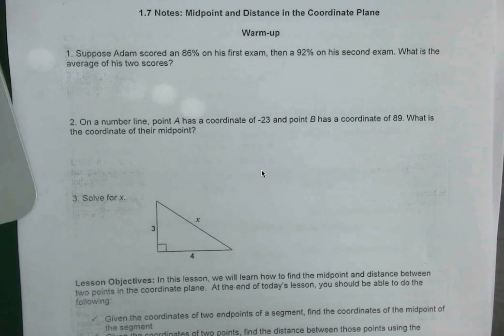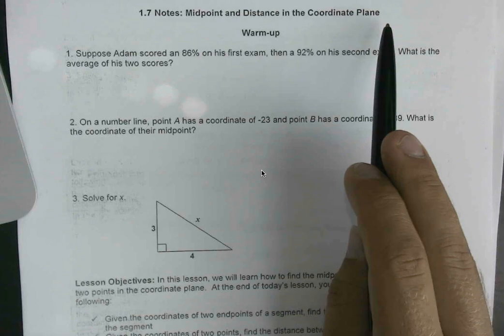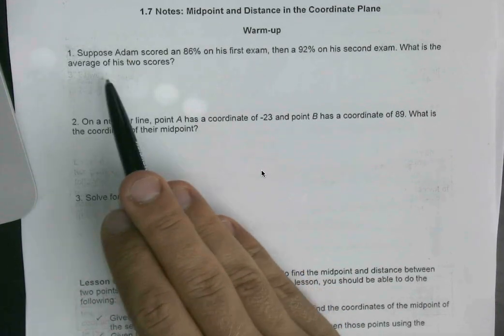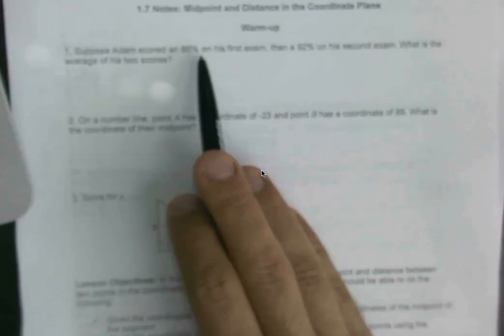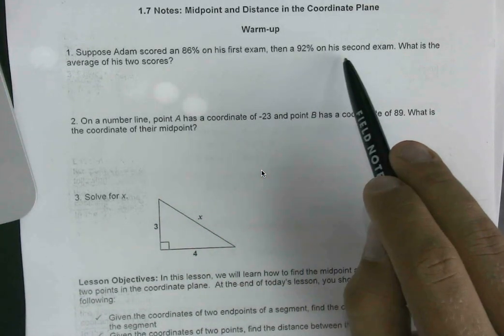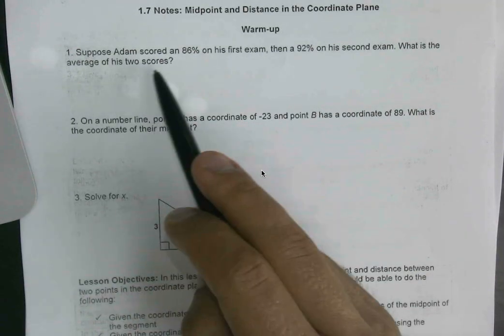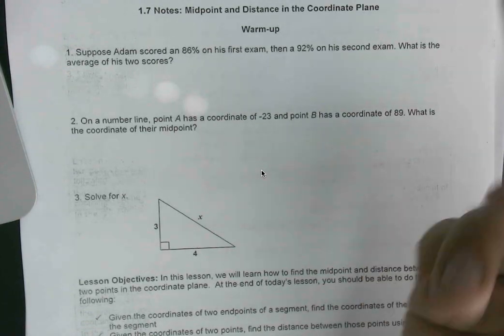Quick warm-up before we start this section, dealing with the midpoint and distance in the coordinate plane. Suppose Adam, let's say Adam's a student, scored 86% on his first exam, pretty good, then a 92% on his second exam. What is the average of the two scores? That's elementary school math, finding the average.